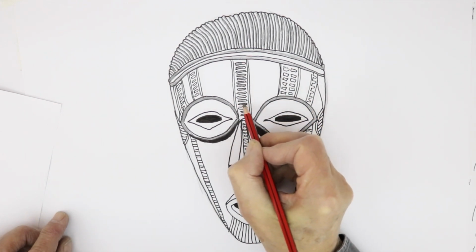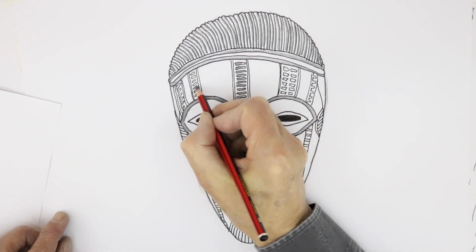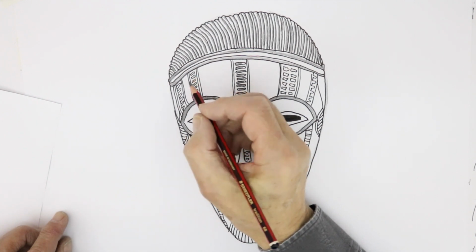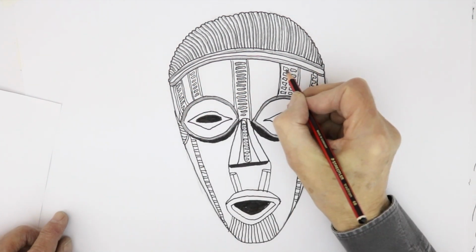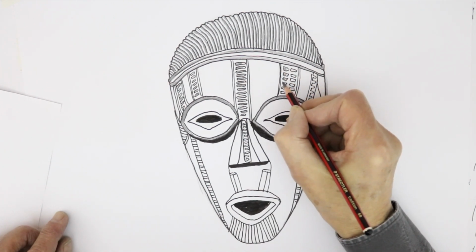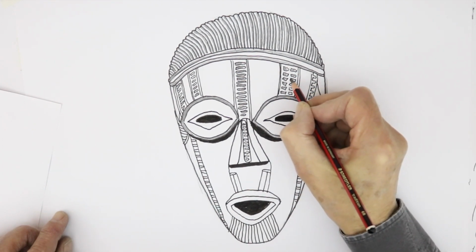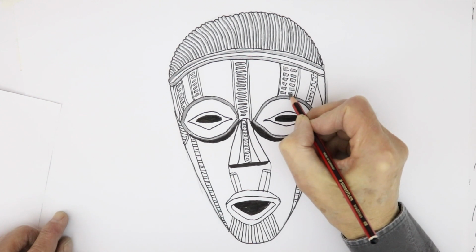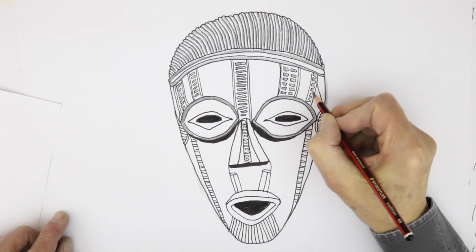We shade those in like that, and these as well, and these, and these. Maybe not the whole square, just one side of it. Give a sense of the light coming in the other side, and then just in these spaces here.